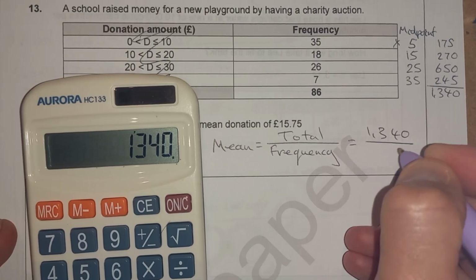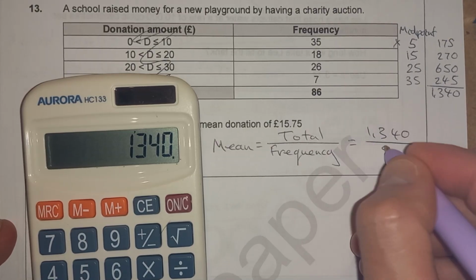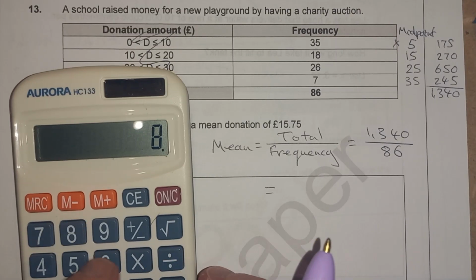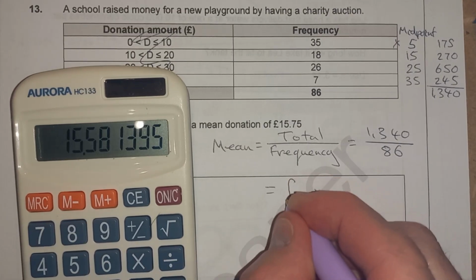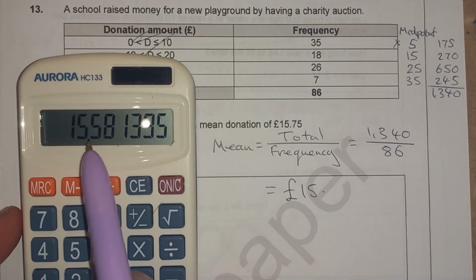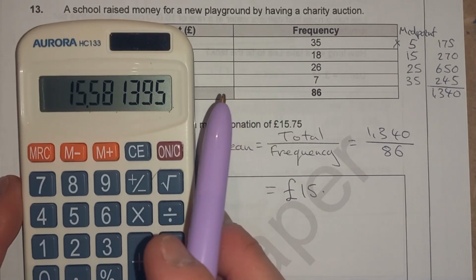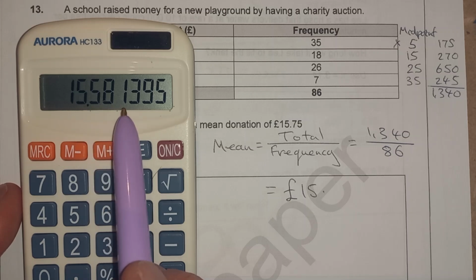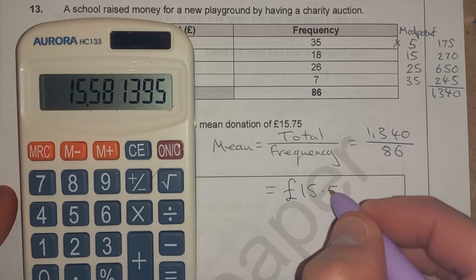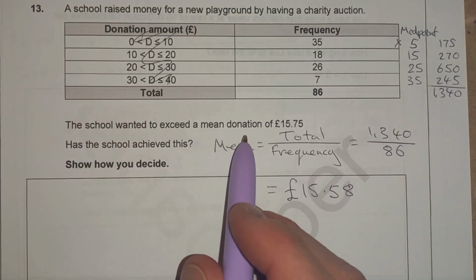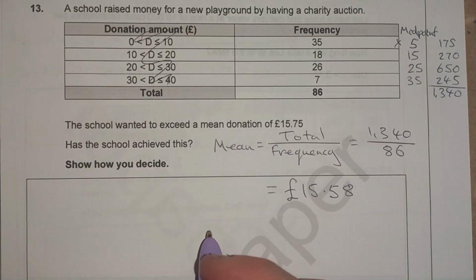We want to divide that by the frequency, which they've already told us is 86. And we get £15. We want money, so we're just going to take the first 2 decimal places. Well, we're going to round it, so 58. Next digit is a 1, so we would round down anyway. So we get £15.58.